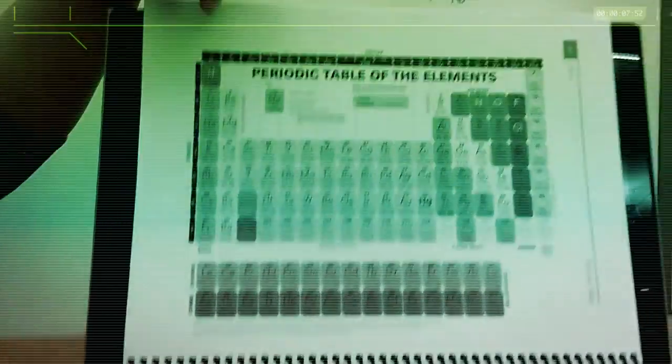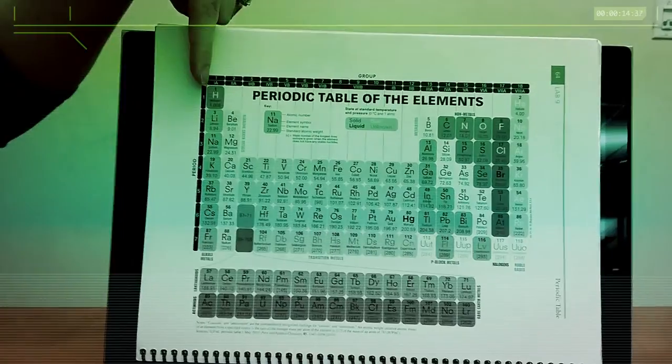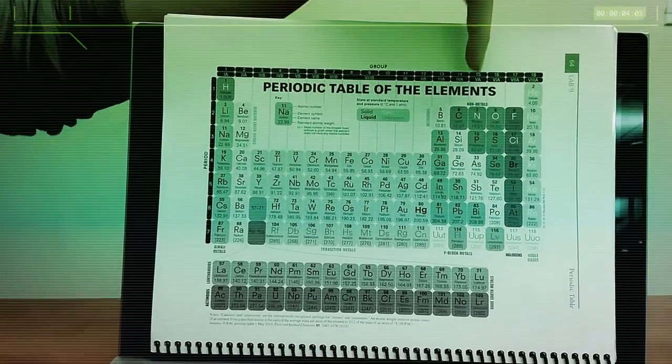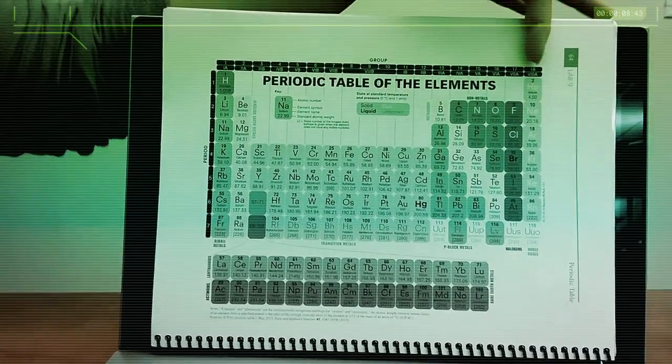Valence electrons are the electrons that are used in bonding. Figuring out the number of valence electrons for any particular element can be pretty simple if it's a main group element. If we look at our main group elements, which are the tall ones on our periodic table, the group 1 elements have 1 valence electron, group 2 has 2 valence electrons, 3 has 3, 4 has 4, 5 has 5, 6 has 6, 7 has 7, 8 doesn't have any valence electrons.